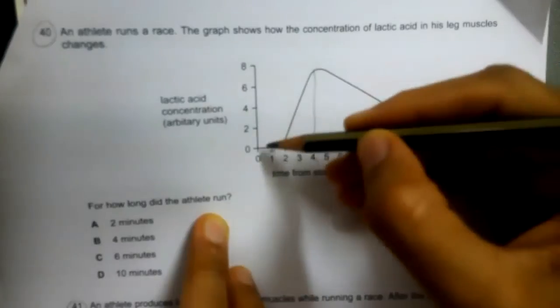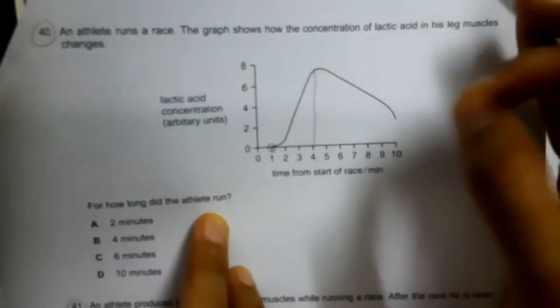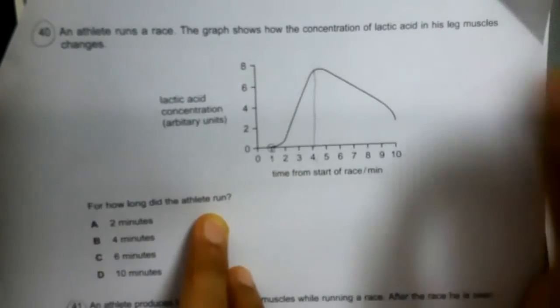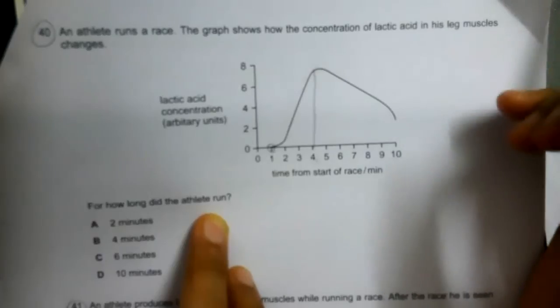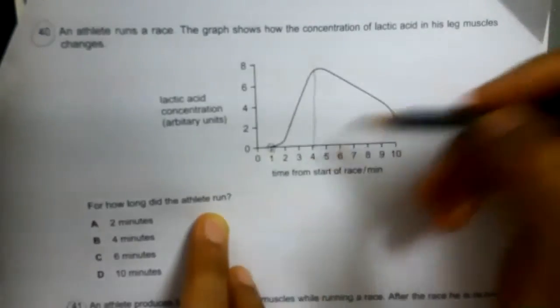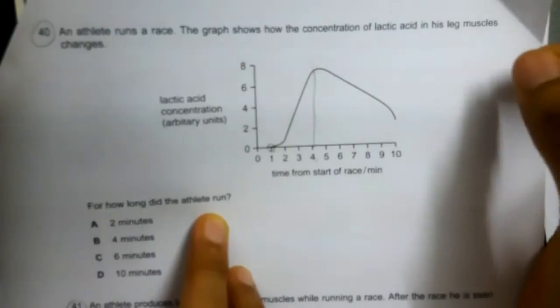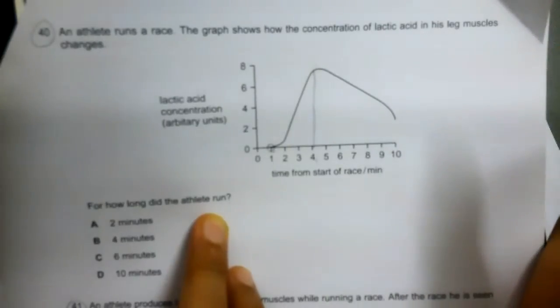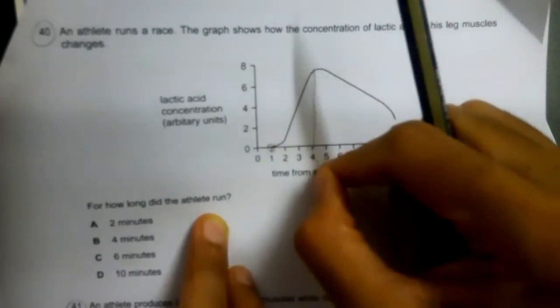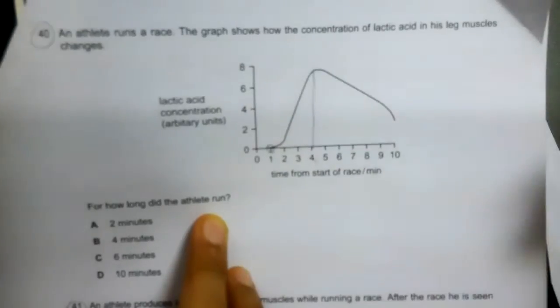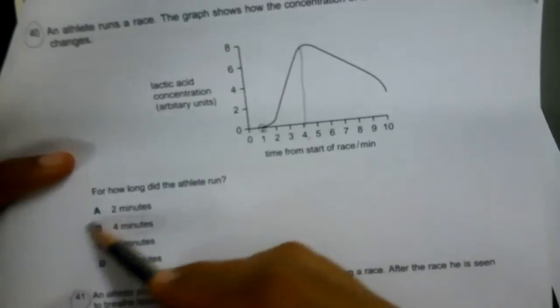Normally in aerobic respiration, we don't get lactic acid. We get simple carbon dioxide and water from glucose. It is only during exercise that we get lactic acid. So it's 4 minutes. B is the correct answer. Okay, Maruj? Okay.